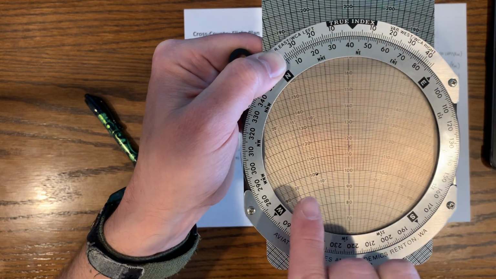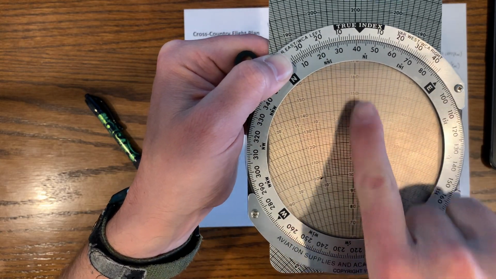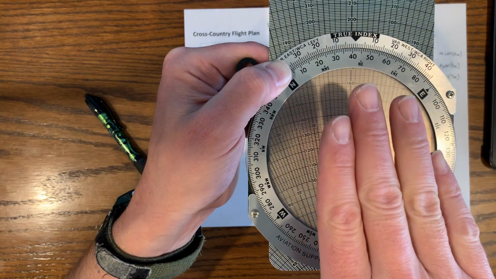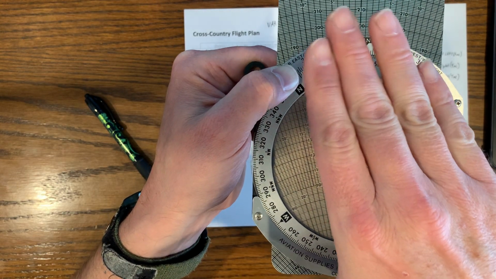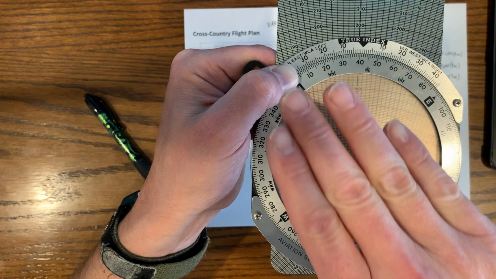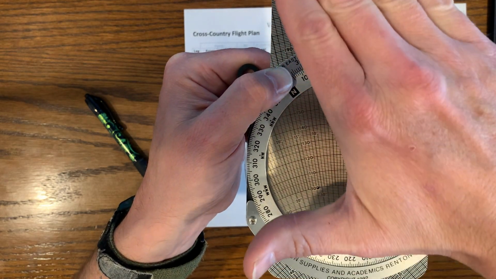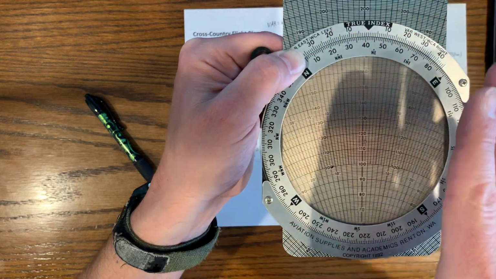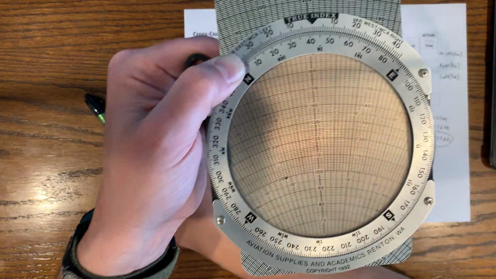That means for us to fly that course, we're going to have to turn the nose of the airplane and fly sort of into the wind, crabbed, right? So we're going to have a wind correction angle of something to the left.